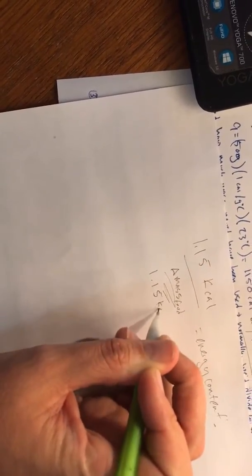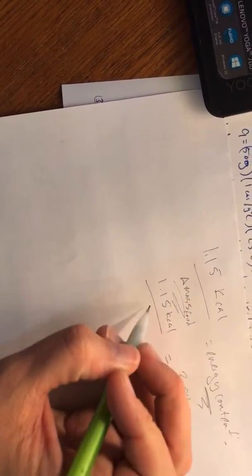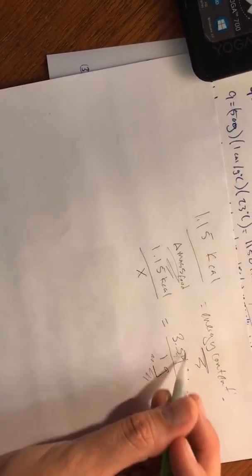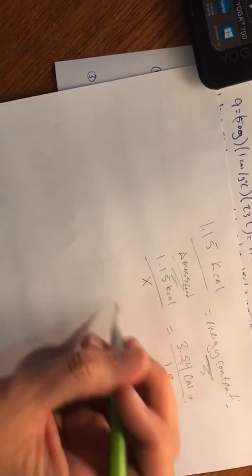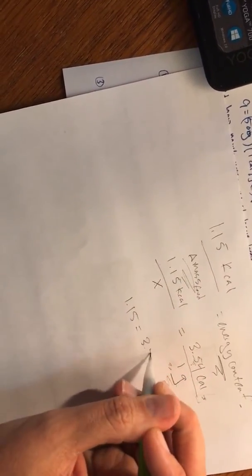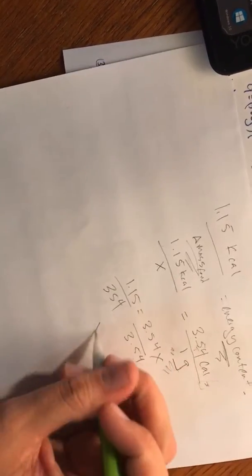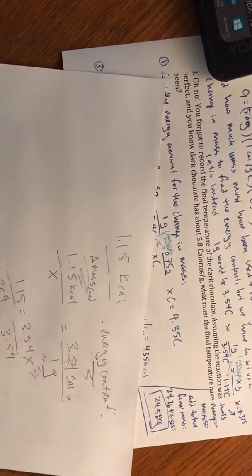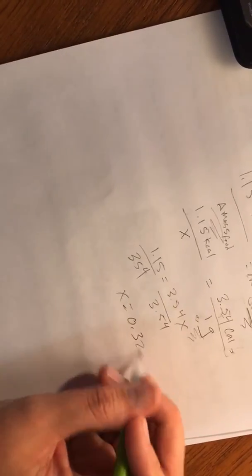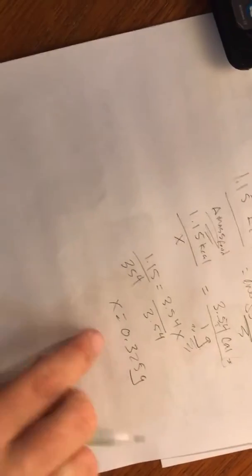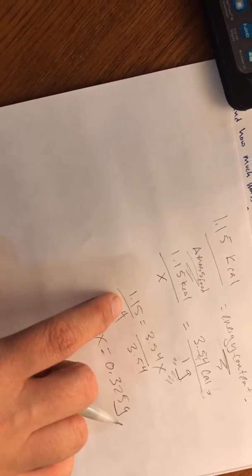So we're saying, all right, if I have 1.15 kilocalories, normally 1 gram would give me this much. I have less than this. So how many grams would give me 1.15 kilocalories if 1 gram normally gives me 3.54? And then you would cross multiply. So 1 times 1.15 equals 3.54x. Divide both sides by 3.54. And you see that you end up getting, what's our difference? 0.325 grams. So 0.325 grams gives us 1.15 kilocalories.